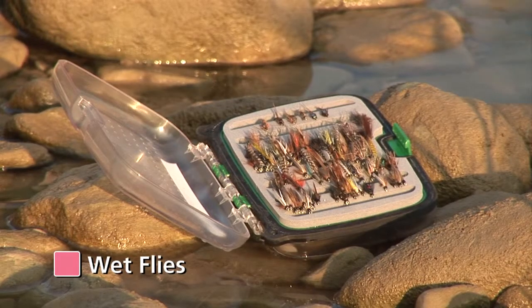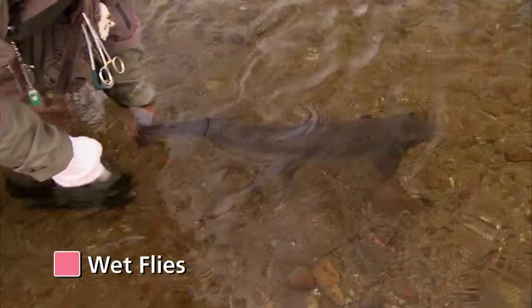Wet flies imitate aquatic insects as they swim to the surface. They are very effective when used for trout, panfish, bass, salmon, and steelhead.